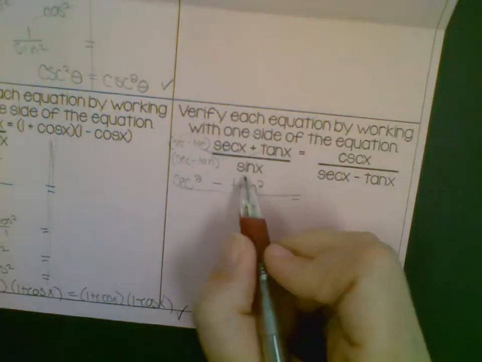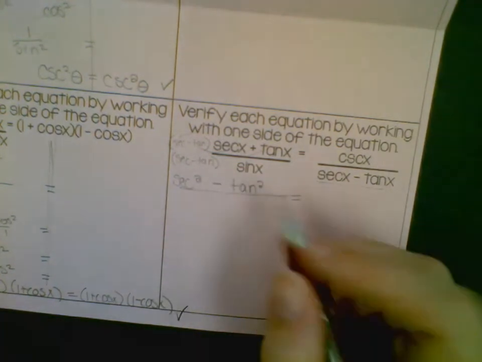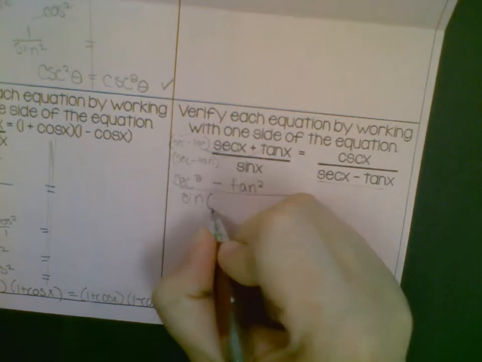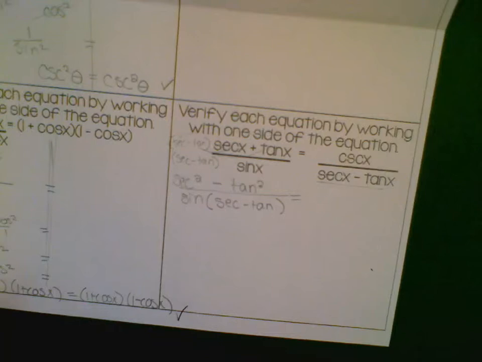Okay. So in the bottom, I'm not going to distribute here because I know I want that secant minus tangent still there. So I'm just going to rewrite everything and keep that there because I know that's what I want. I'm not trying to get rid of it. We did everything we did on purpose to get that there.